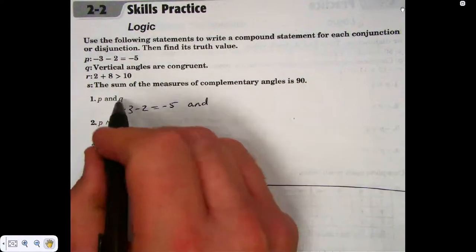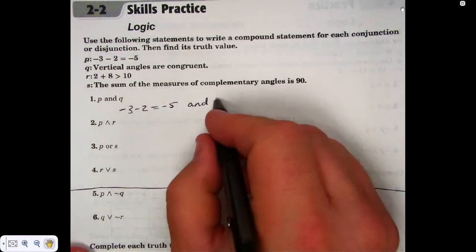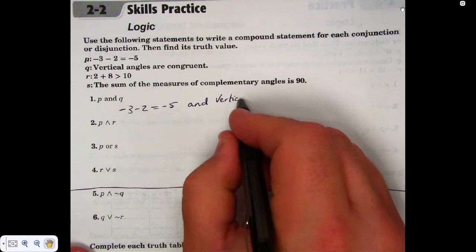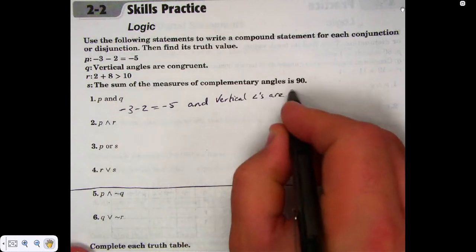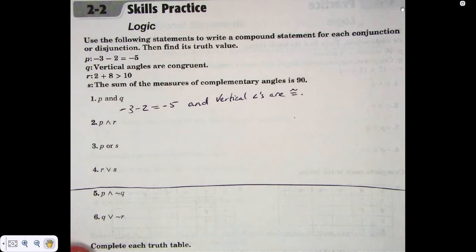And what's Q? Vertical angles are congruent. I've written the compound statement. Then they ask, is this a conjunction or a disjunction? Conjunction.